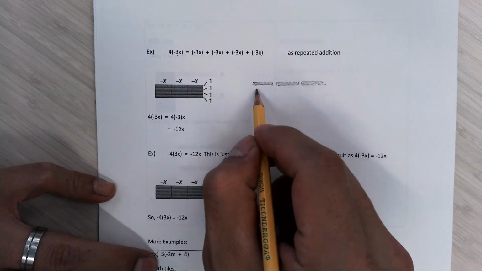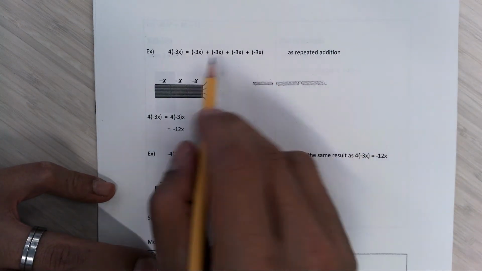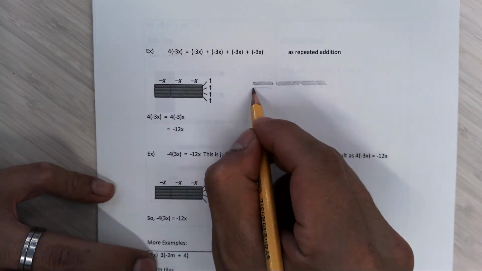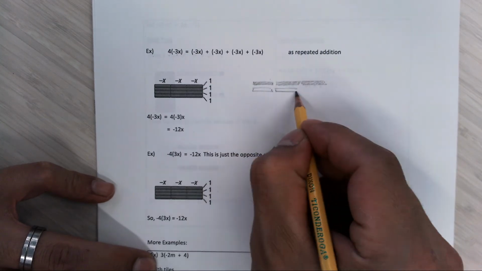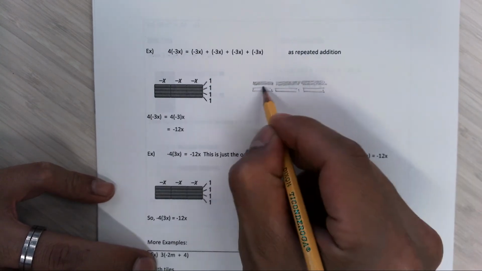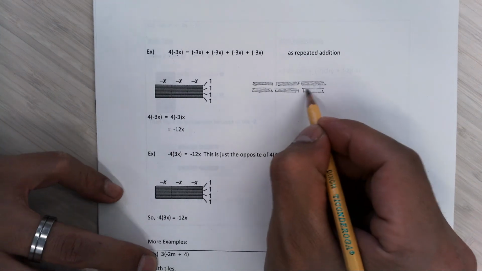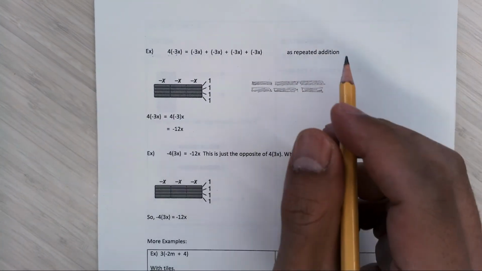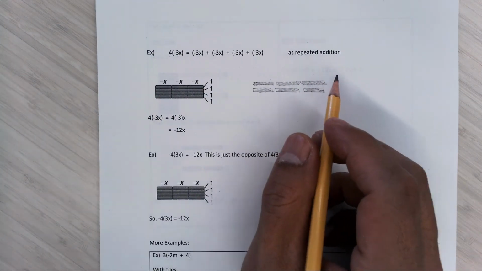Sorry. I have a negative 3x, but again, I need 4 of them. So I'm going to draw this again 3 more times, like so. Get to shade it in. And then I need to draw it 2 more times.